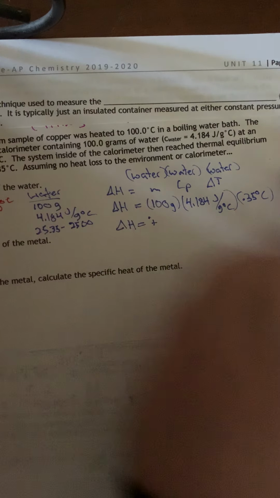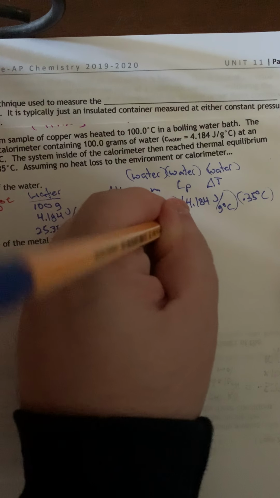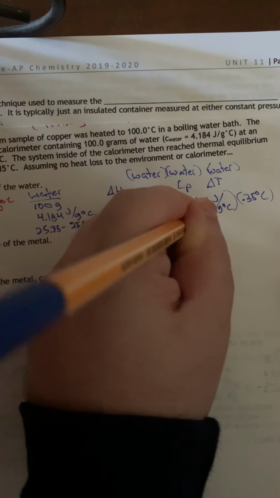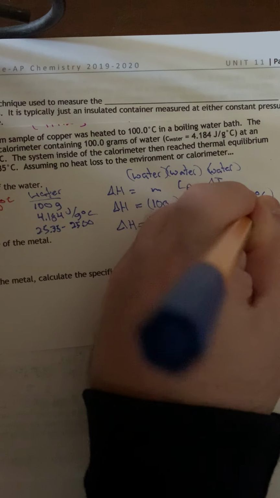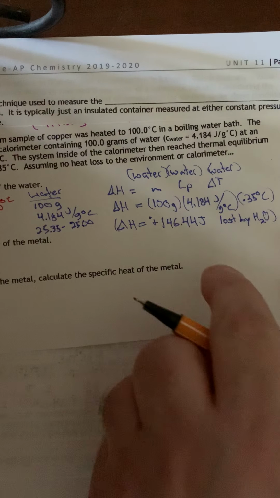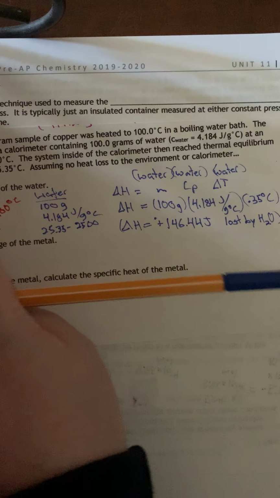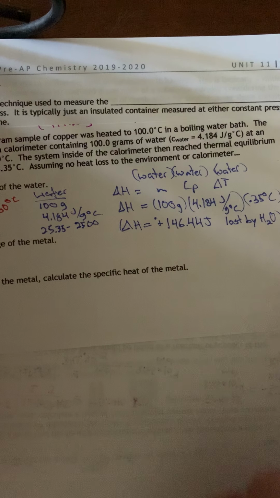So delta H here is equal to a positive 146.44 joules. This was lost by the water. Okay? Because the answer to the question is calculate the heat change of the water. Okay, I did that.